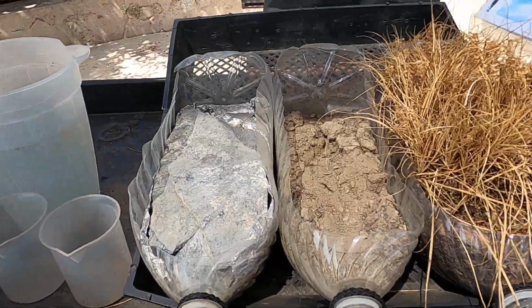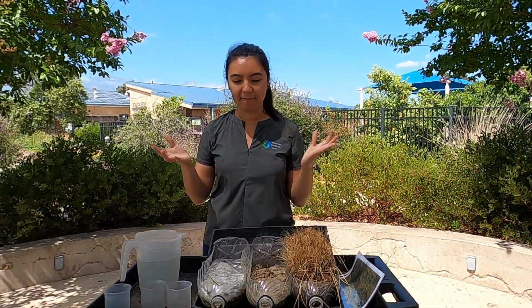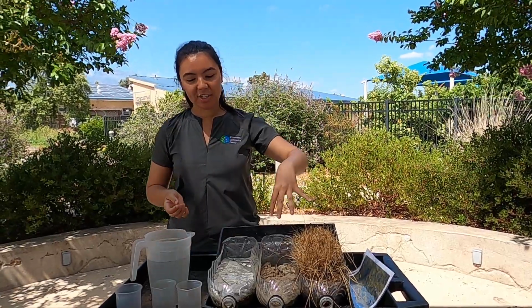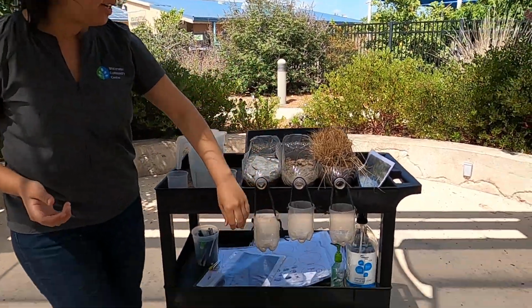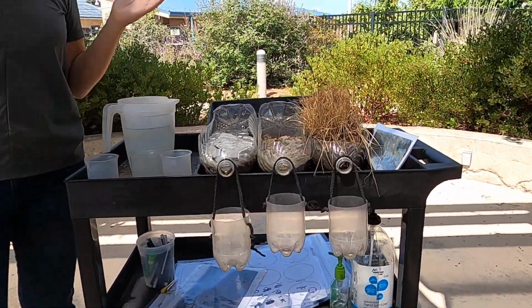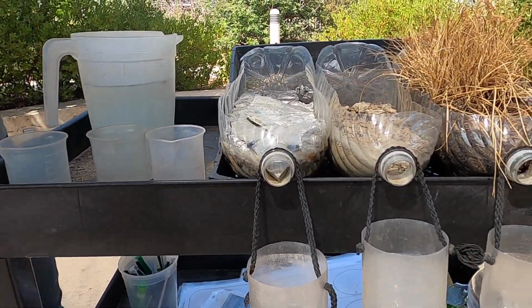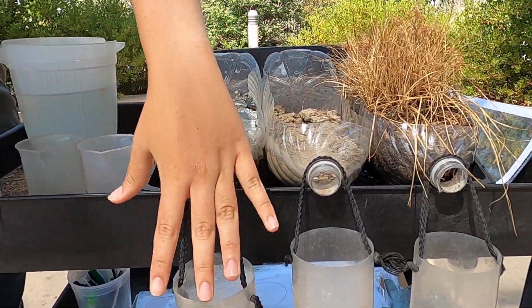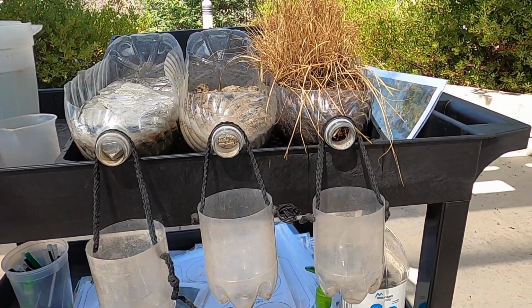So now we're going to see which ones of these surfaces have the most runoff. So when rain falls on each of these surfaces, how much water will flow downstream and down, in this case, into these cups? So right now, make a prediction. Which one will have the most runoff? Will it be the cement that has the most water going down into the cup, the bare dirt, or the plants?